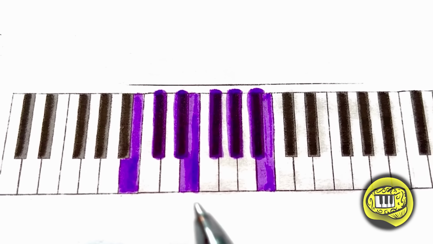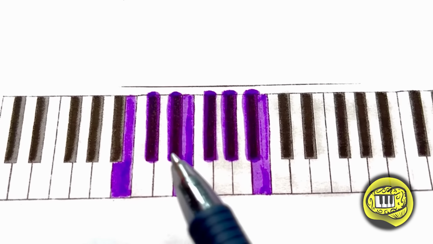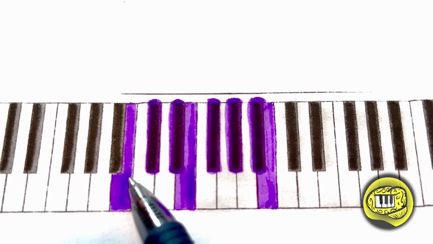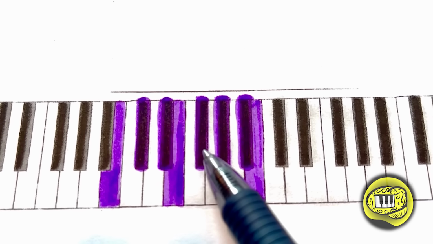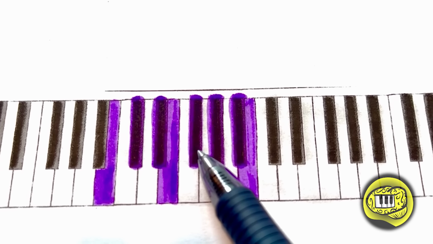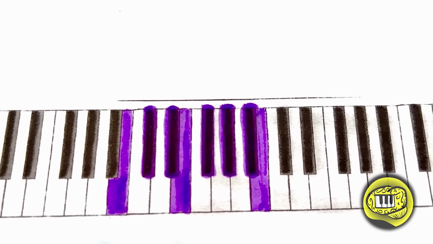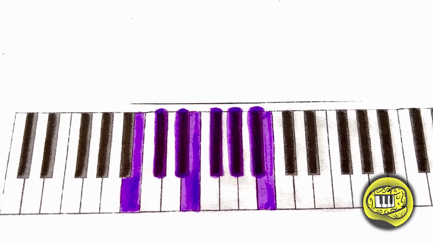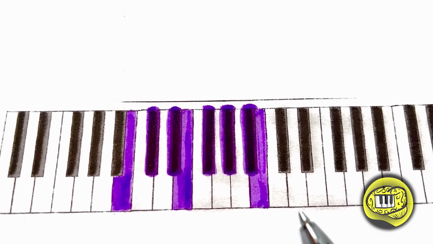Okay, we have 2 scales left for the sharps. Then we'll go to the flats. So which scale is it? 1, 2, 3, 4, 5. F sharp major is going to use 6 sharps. Now notice we don't have 6 black keys. So our 6th sharp is going to be a white key.